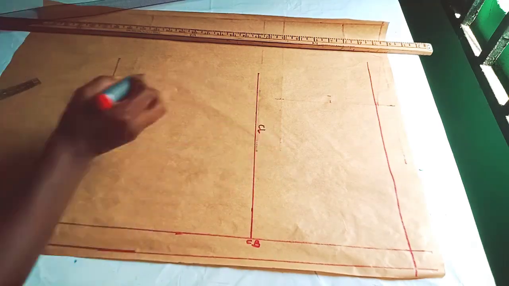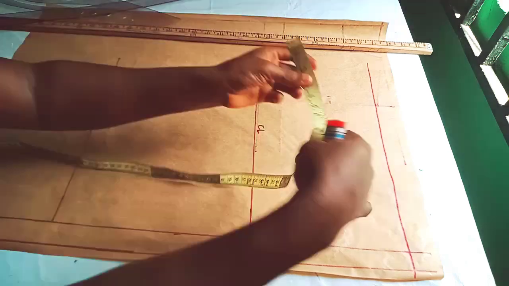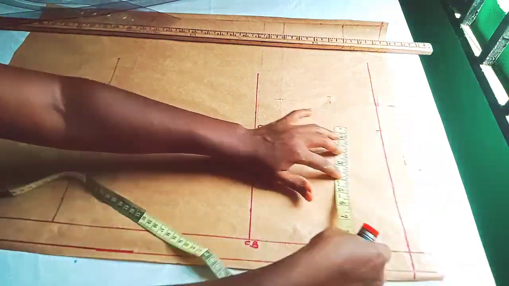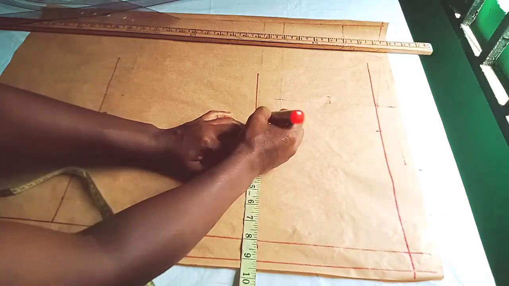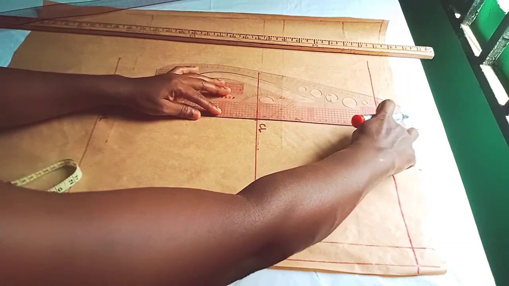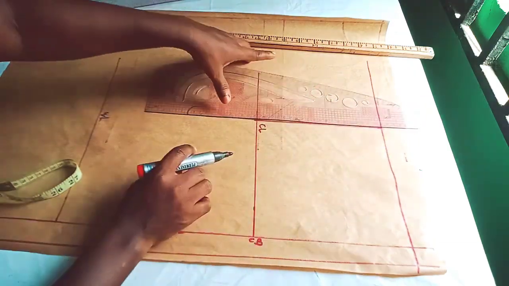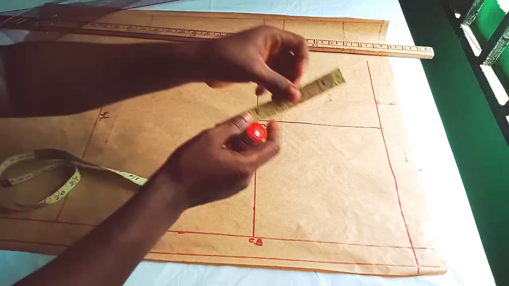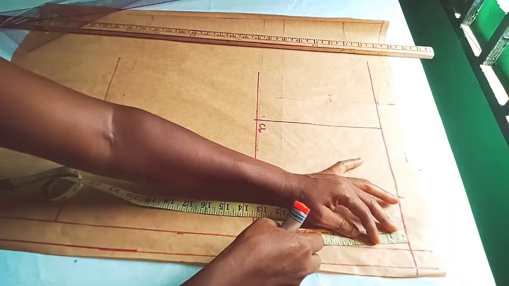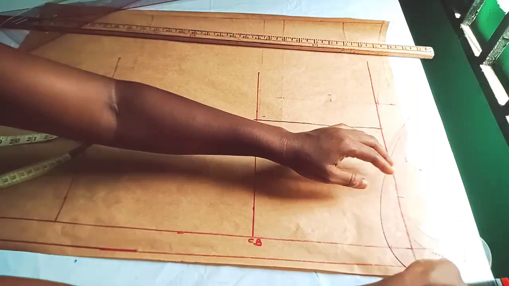Chest line, waist length. I'm going to put down the shoulder measurement, 7.5 plus 1/2 inch to give us 8 inches. Then I will connect with our straight ruler. Then I'll take the back measurement, which is 3 1/2 here. Then I'll use a curve ruler to connect.